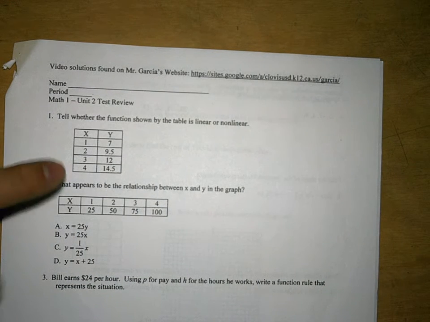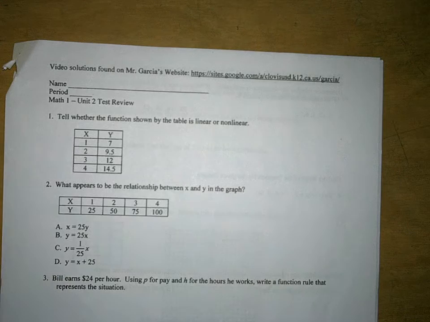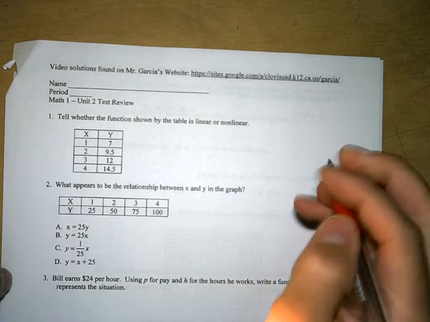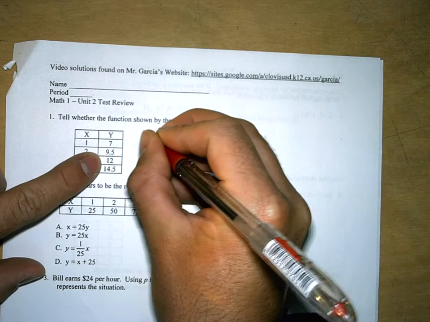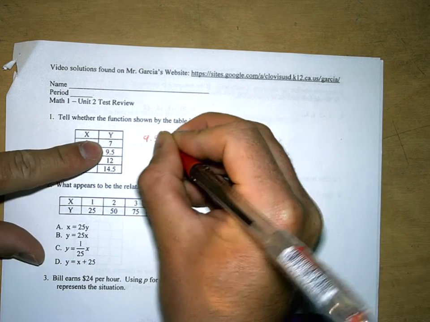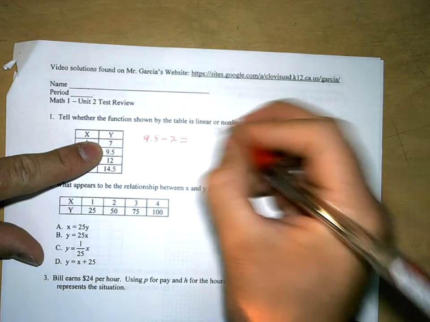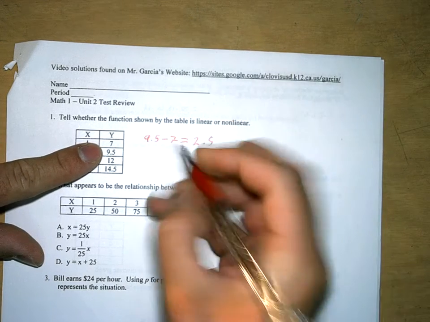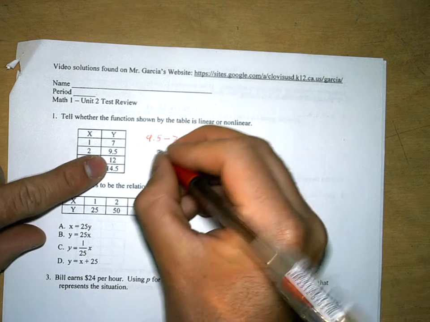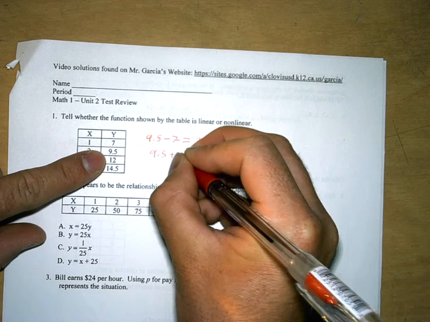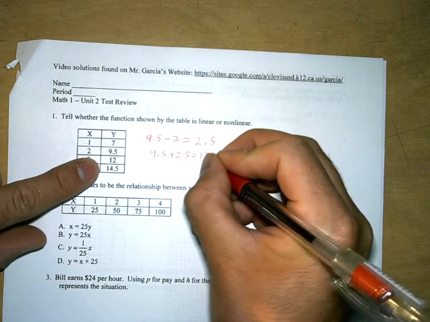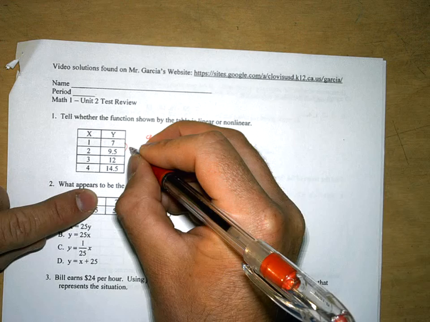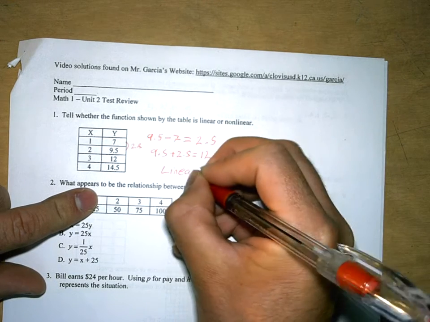Okay, so this will be questions 1 through 5. Tell whether the function shown by the table is linear or nonlinear. So what we want to check is the difference. I'm going to pick any point in the table, subtract the point that comes before it to find out that difference. So the difference is 2.5. If I take 9.5 and add 2.5, I should get the next point, which I do. That's 12. So I can see that it is adding 2.5 to every term. So this is a linear function.